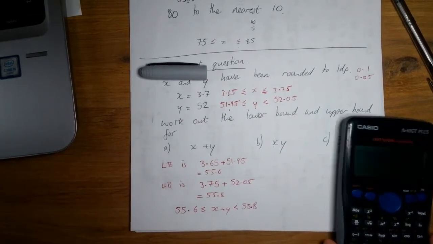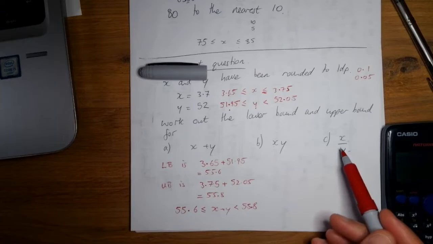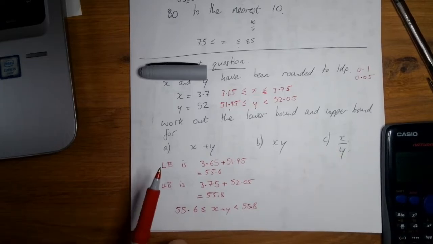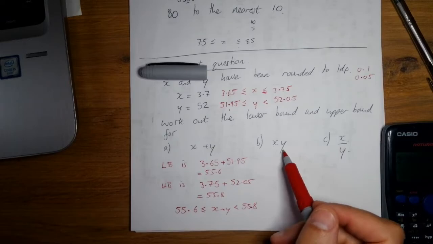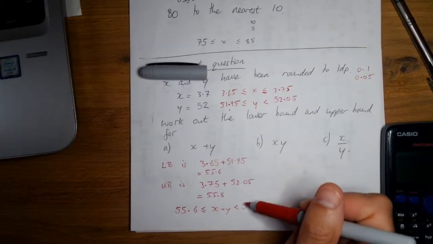Right. Hopefully you've had a think about whether this one's pretty much going to be the same as that, or this one's pretty much going to be the same as that, or conversely, which one's going to be a bit different. And the answer is C. I am not going to do B. I'm just going to talk you through it. You'd have to follow the same idea as this.